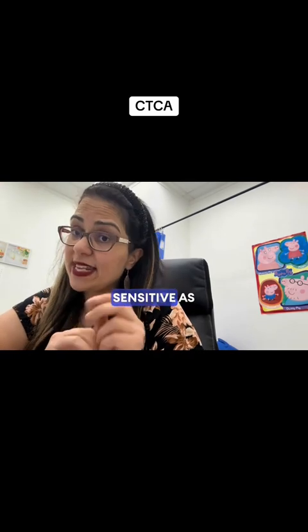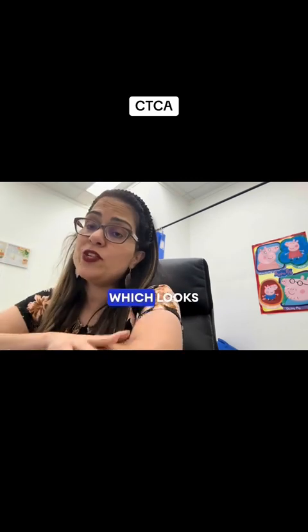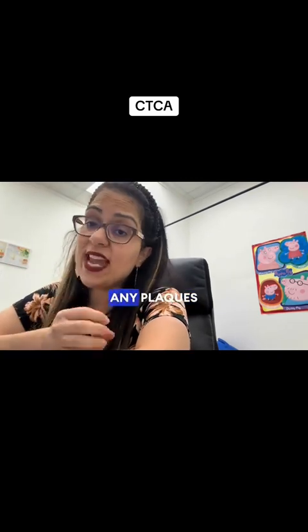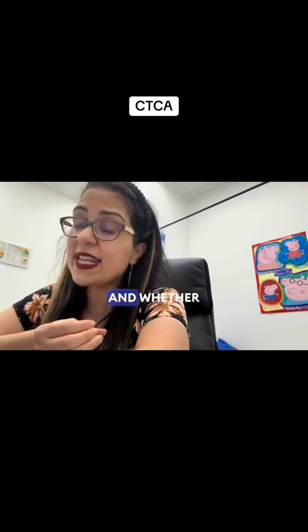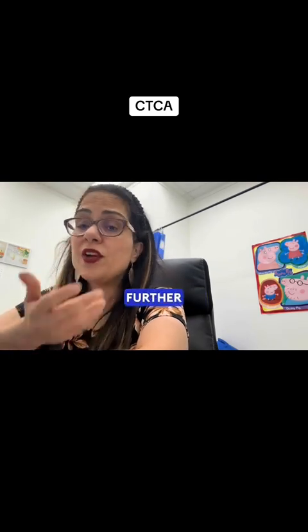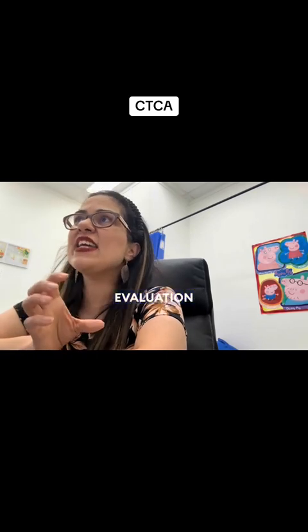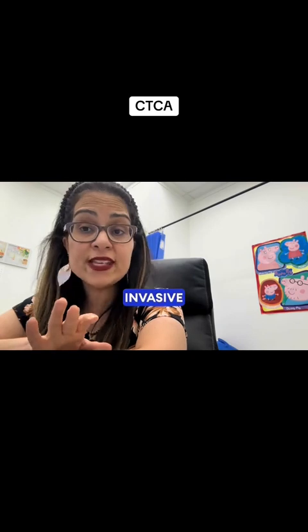But that is not as specific and sensitive as the CT coronary angiogram, which looks at the inside of the arteries and sees whether there are any blockages, plaques or irregularities, and whether we should go further ahead and remove those plaques, put stents in, or do other cardiac procedures. So this is a very, very good new cardiac scanning procedure, which is non-invasive.